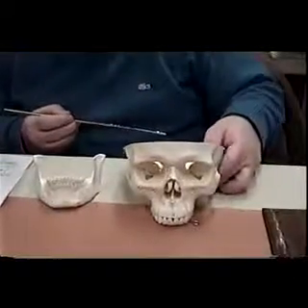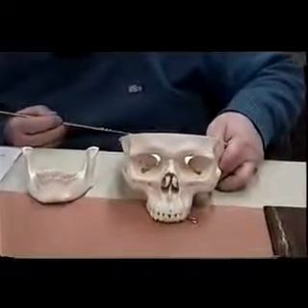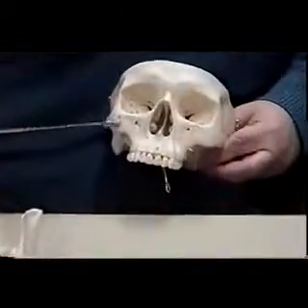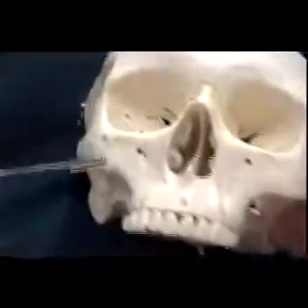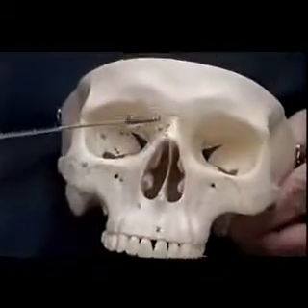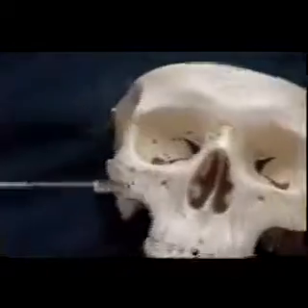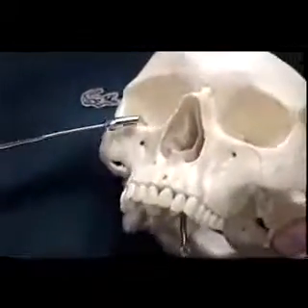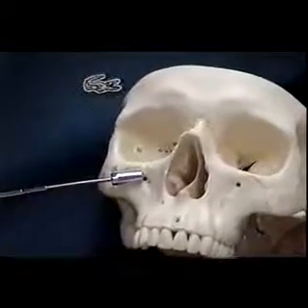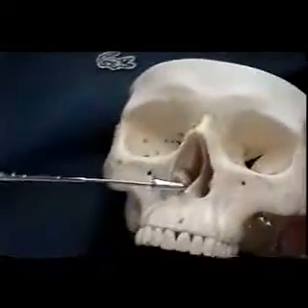Now we're going to take a look at some of the anterior and lateral structures of the skull. Over here we have the zygomatic bone and the maxillary bone, or maxilla. Over here is the nasal bone. Down here we have the infraorbital foramen. Over here is the vomer.